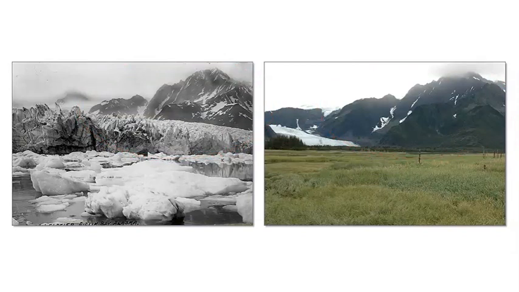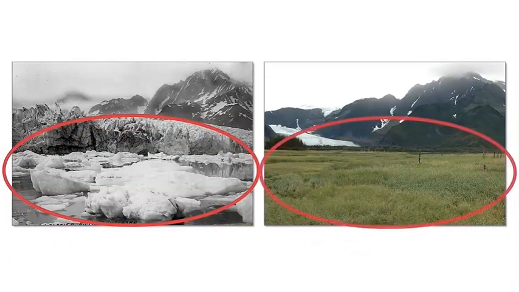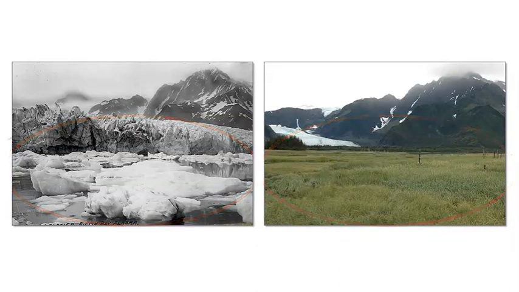Now, what is different about the two photographs? Well, one photograph is black and white and the other is in color. I also noticed that one shows ice and snow in the foreground, and the other shows a grassy field. I also see water in this photograph, but I don't see any water in the second one. That's quite a lot of differences.